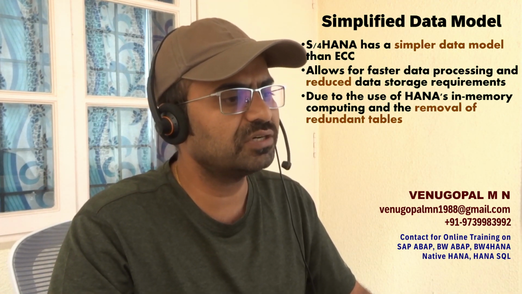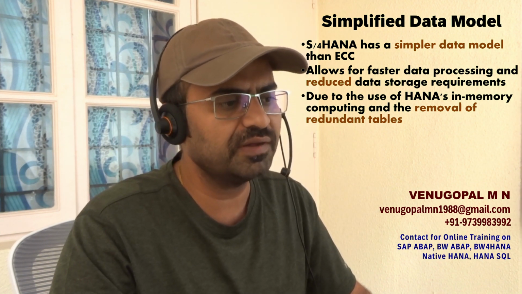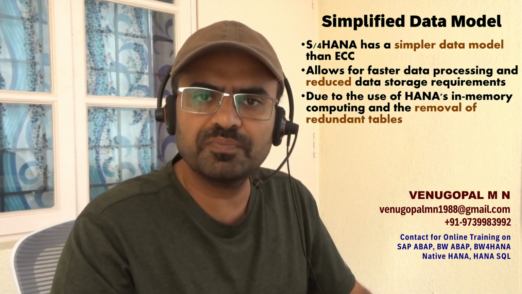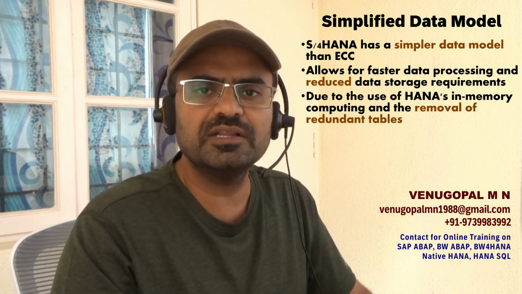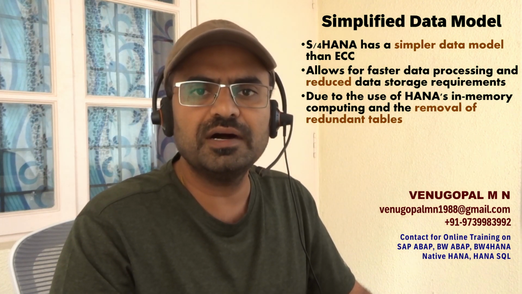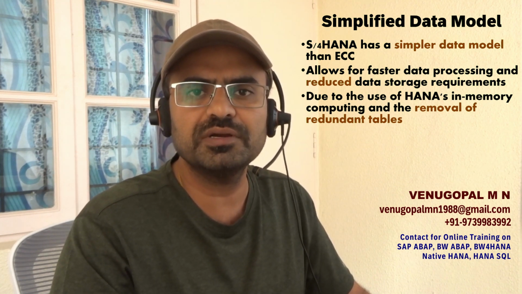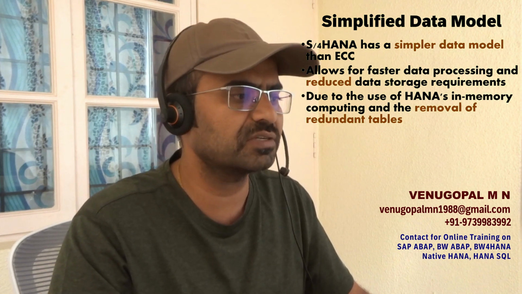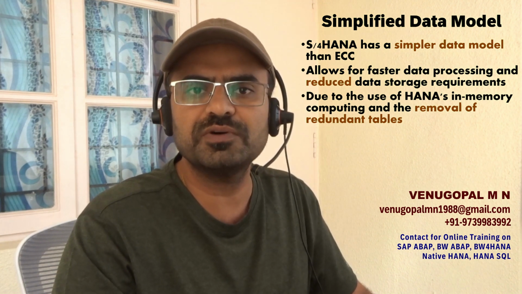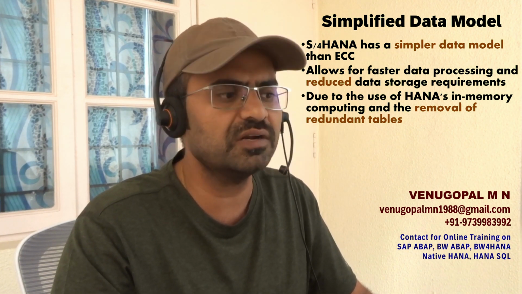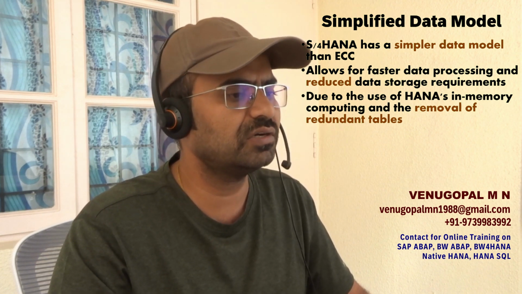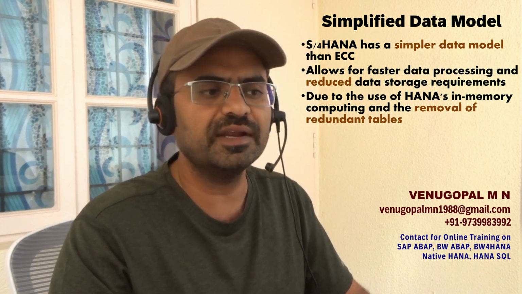And due to the use of HANA in-memory computing, removal of redundant tables is possible, because if you are from a BW background, you are aware earlier we were using cubes to store data in an aggregated form, just to improve the report performance, correct? Whereas now with BW on HANA or BW for HANA, wherever possible, we are decommissioning those cubes or data which is stored in aggregated form.